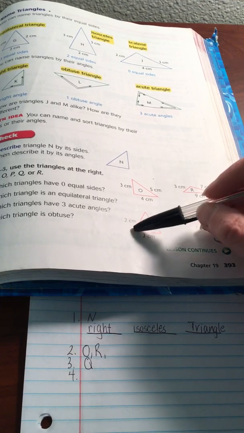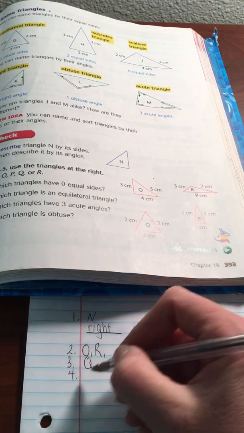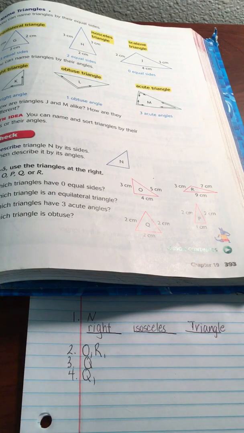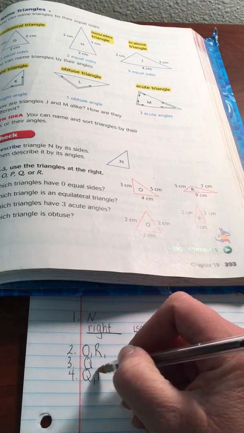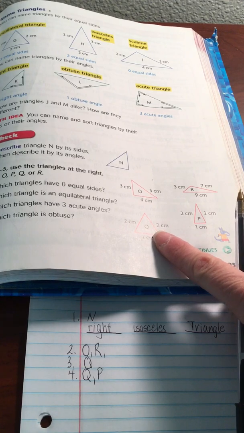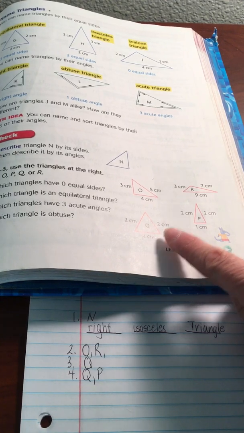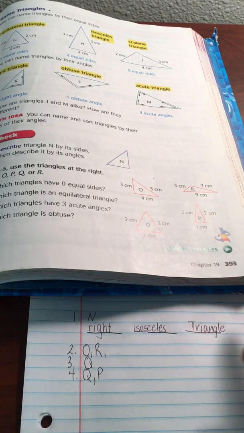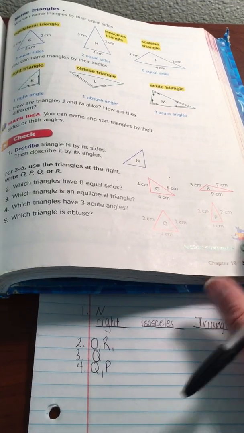Q looks like it has 3 acute angles. Those look all smaller than a right angle. And what else? Let's see. This one right here, these all look like acute angles to me. So for number 4, I believe it was triangles that have 3 acute angles: triangle Q and triangle P.